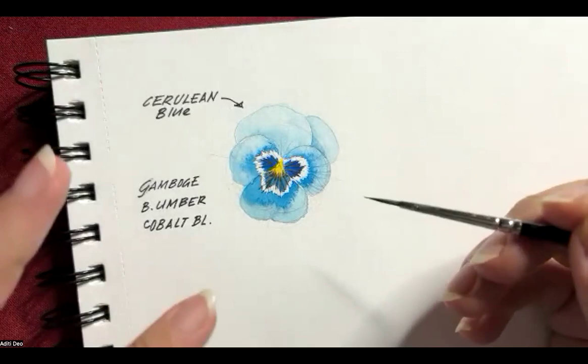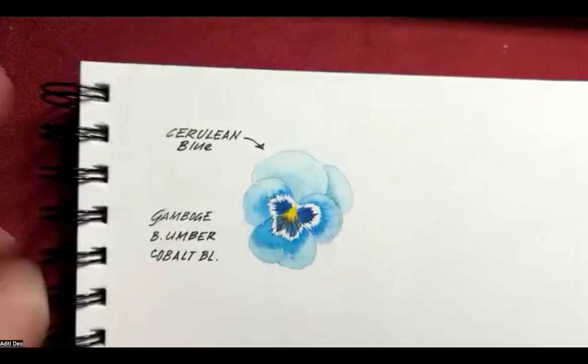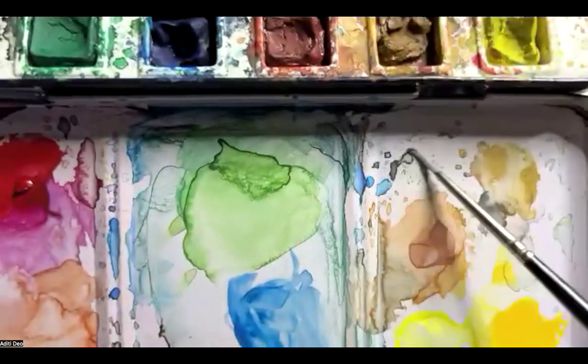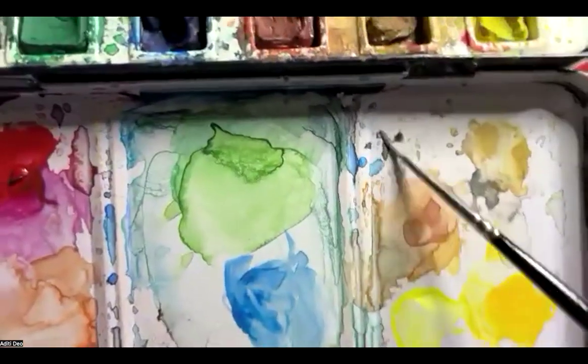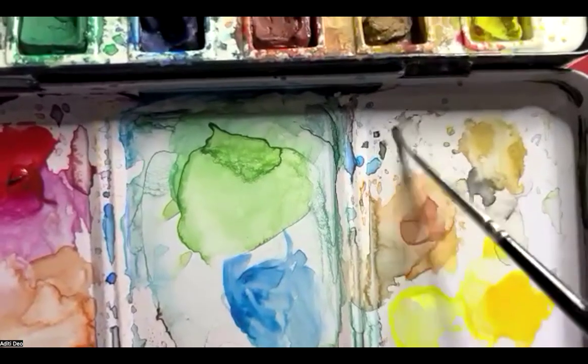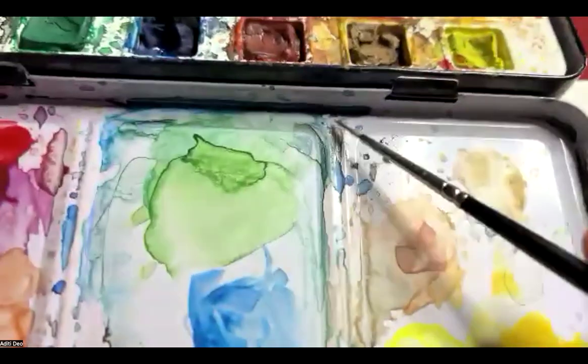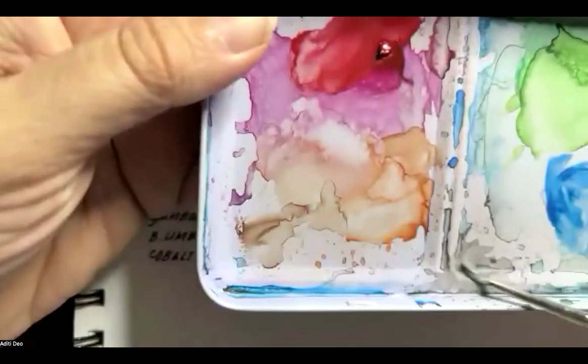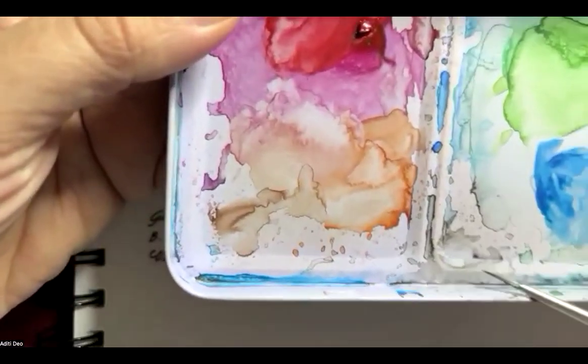Now, if we want to add more dimension to this, you can use a gray shade like this. Any deep shade. You can also use a brown, you can use a burnt umber, even something like this. Whatever colors you have in the shadows, they are shadowy colors also.